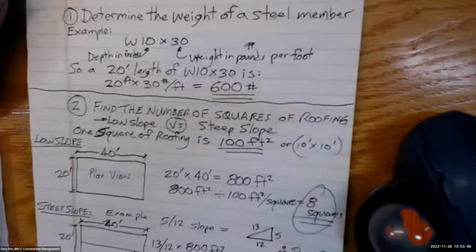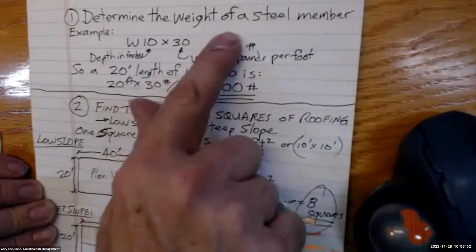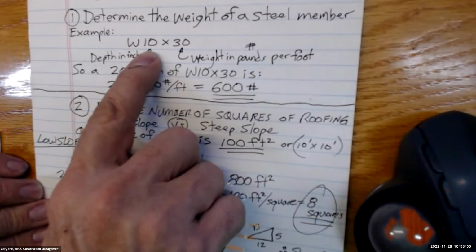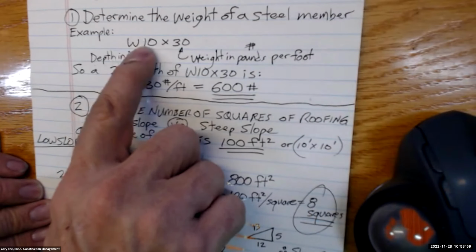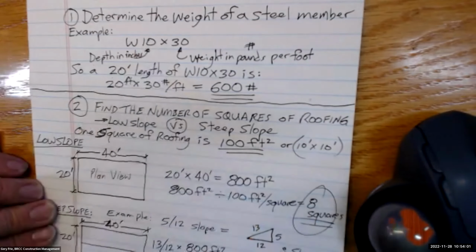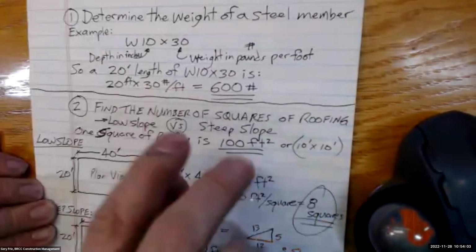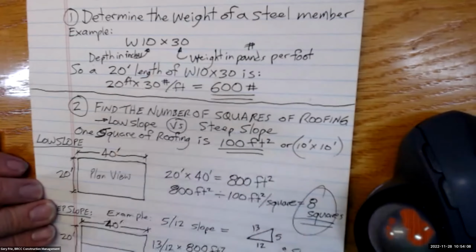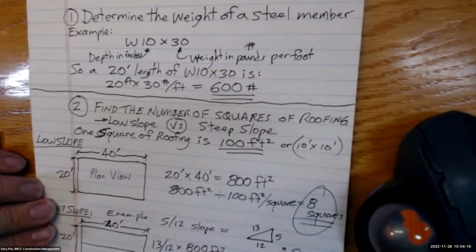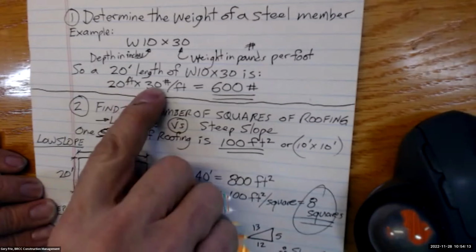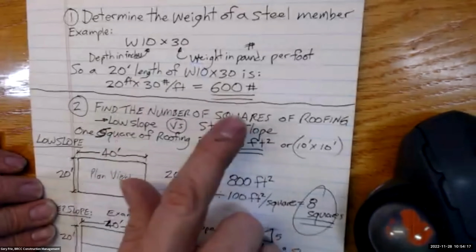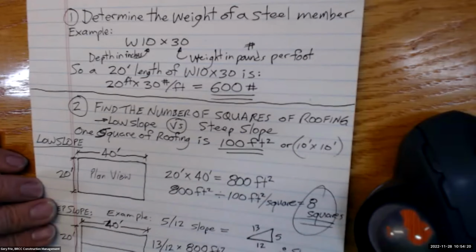One more summary thing. We're looking at the camera again. In the first problem, you're dealing with the weight of steel of a member. Remember, the first number in, whether it's a W10 by 30 or whatever it is, tells you the depth of that beam in inches, the height of the I. The second number tells you how much it weighs per foot along that beam. So if it's a 30-foot beam, it's going to be 30 times 30. Whatever the number of feet is times that number tells you how many pounds you have.